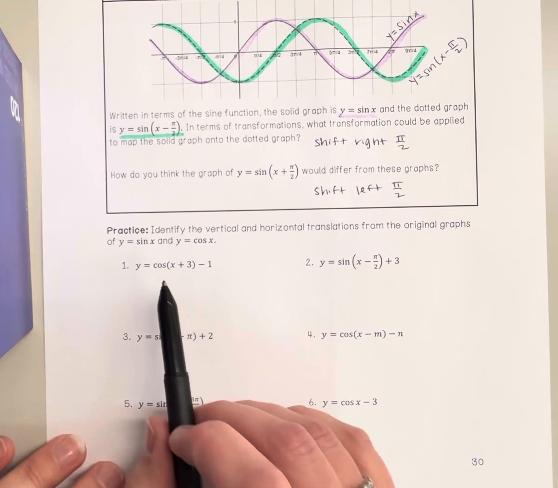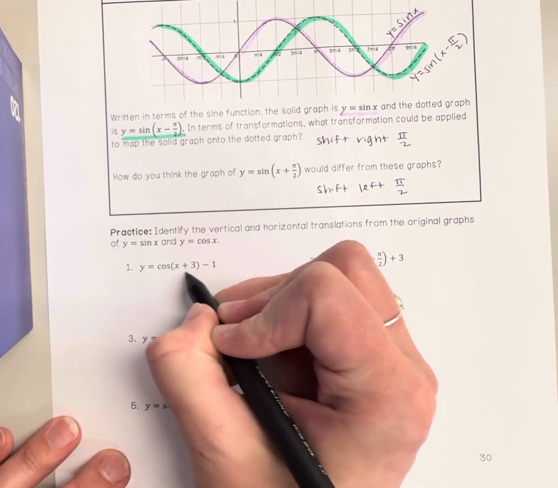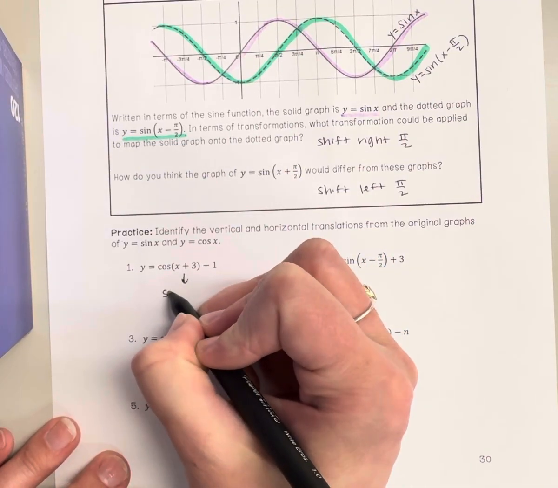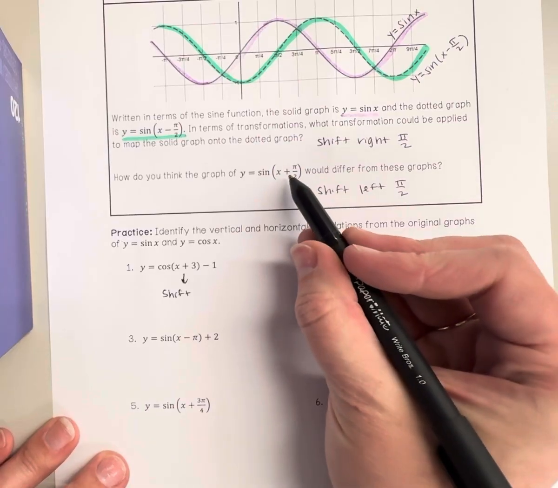So let's look at our first one, cosine of x plus 3, minus 1. So this right here, cosine of x plus 3, is telling me that I'm going to shift, and because there's a plus, I'm going to move to the left.